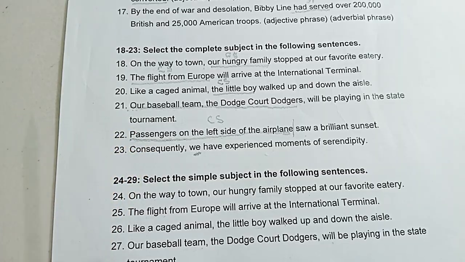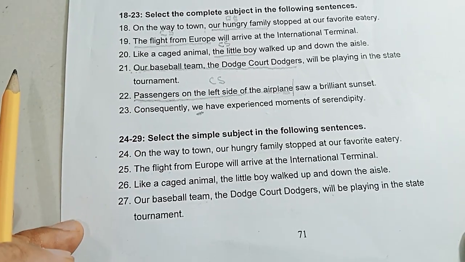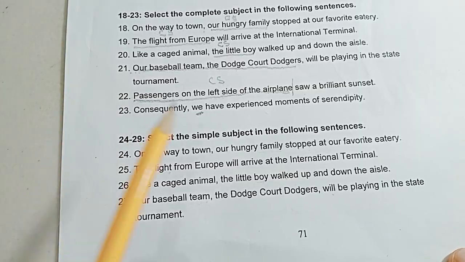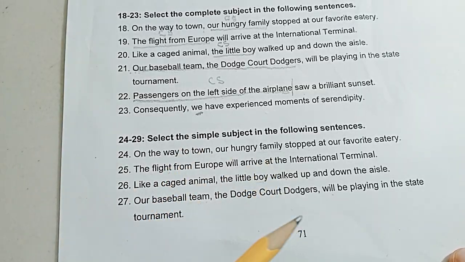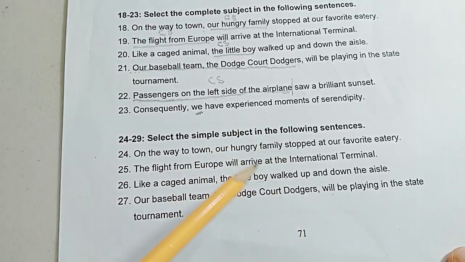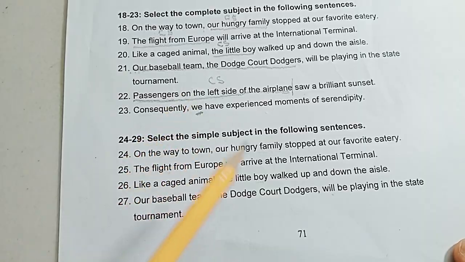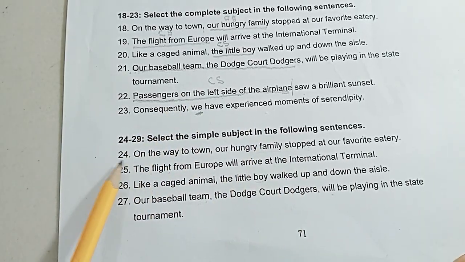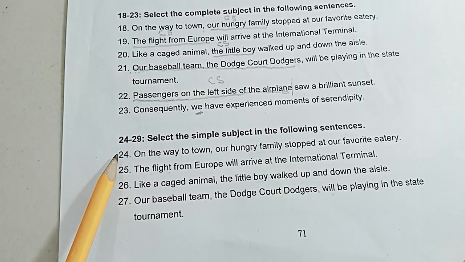Okay, so let's now go to selecting the simple subject in the following sentence. One way of also addressing that, it means the subject, just the subject of the sentence, not the complete subject. Say, you read 24. Begin.